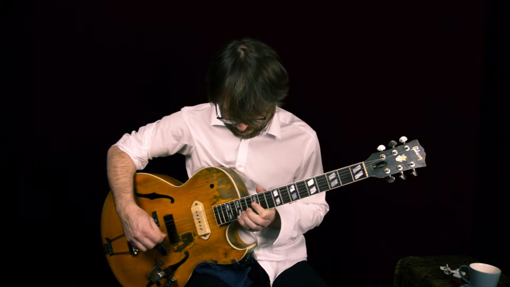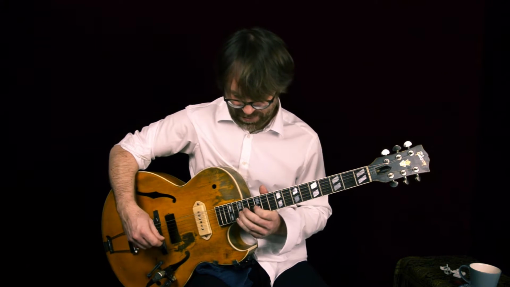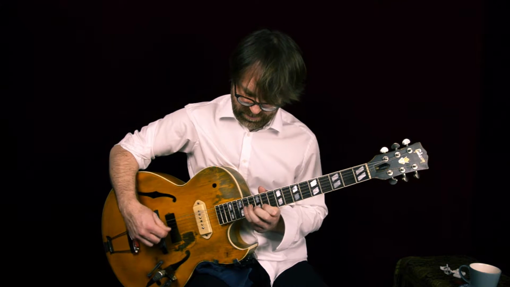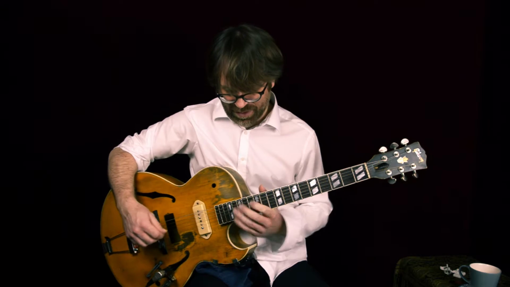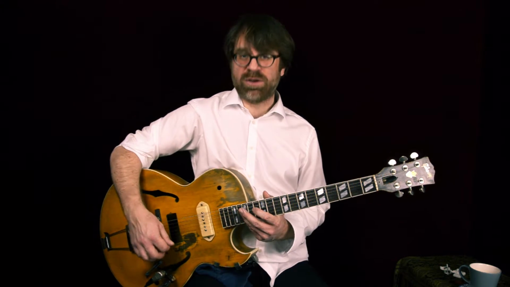It's a bit difficult here, this whole thing, so it's a bit easier to play like this. But at the same time, this fingering seems to be a little bit out of view, so this is maybe easier to remember.